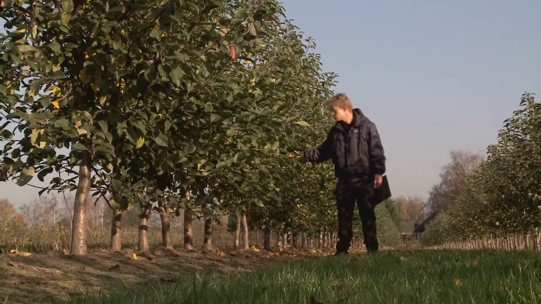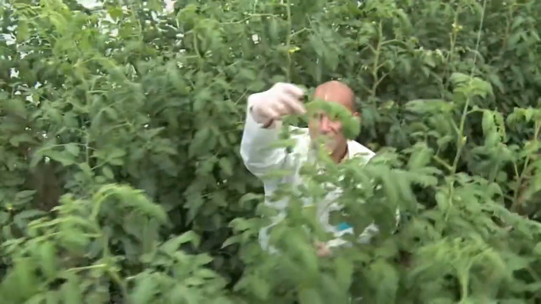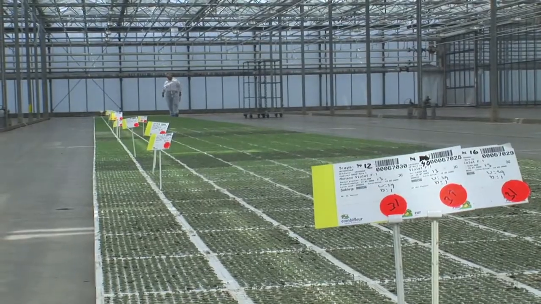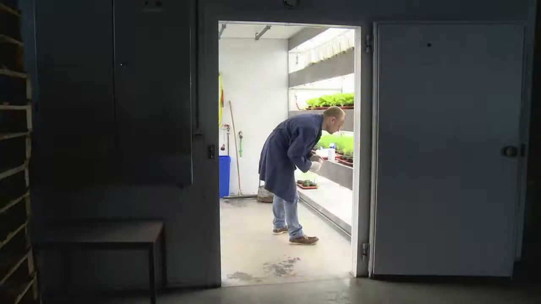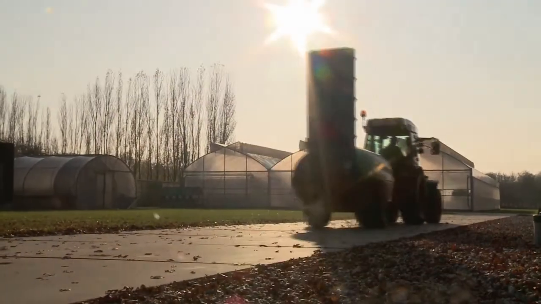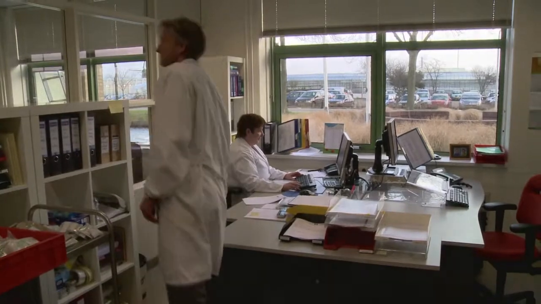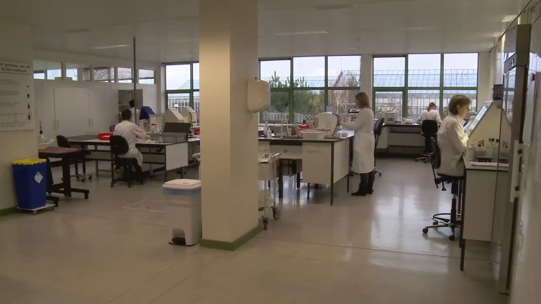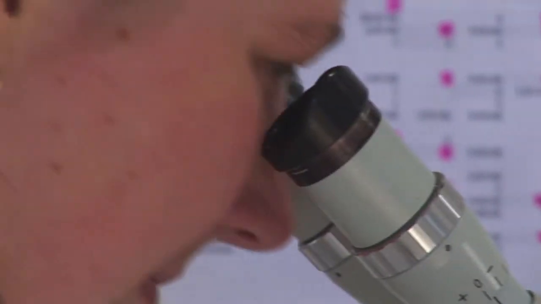The foundation for healthy flowers, trees and vegetables is healthy and high-quality propagating material. Seeds, cuttings and young plants can carry harmful viruses, bacteria, fungi or other organisms that can be invisible to the naked eye. These pathogens can cause problems later on during the cultivation process. Naktuinbouw has the knowledge and advanced equipment necessary to test propagating material in order to safeguard the quality of propagating material.